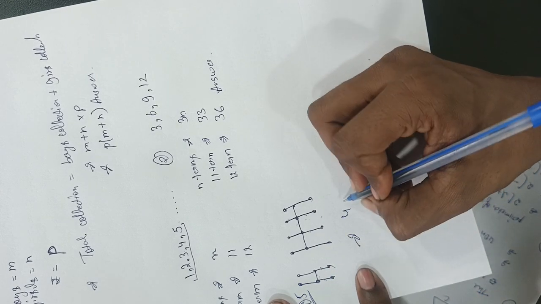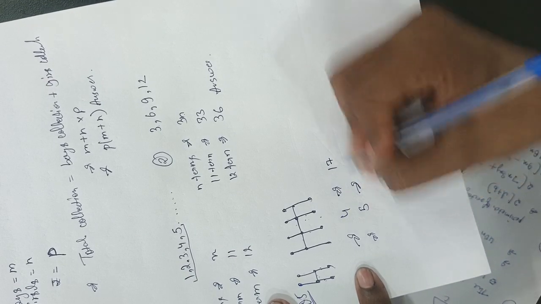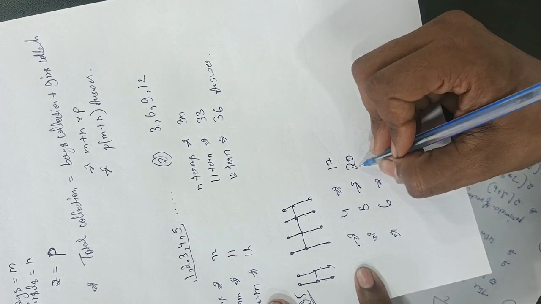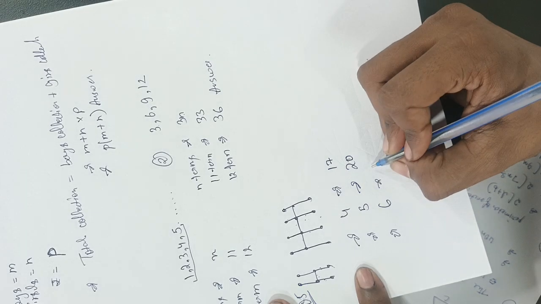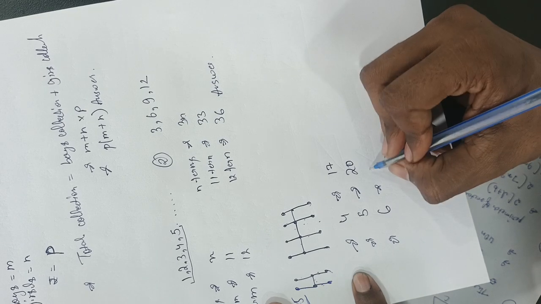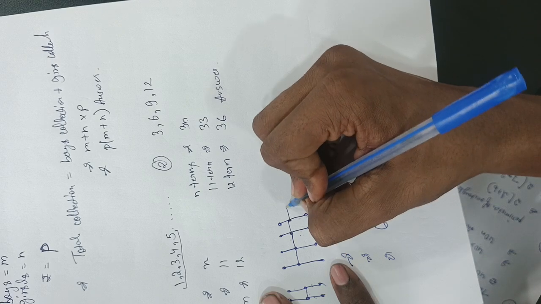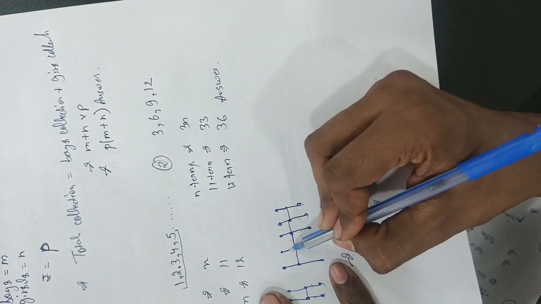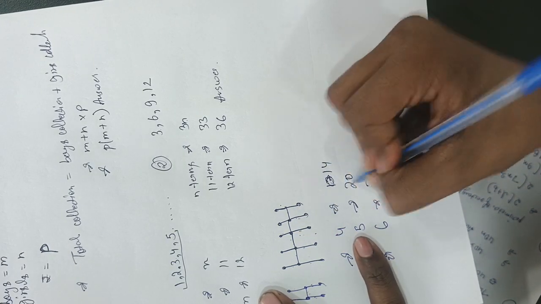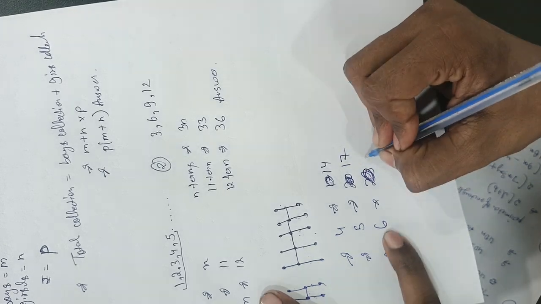For making 4, how many matchsticks will this require? That will be 17, and for making 5, again 3 plus, that will be 20. And if it is asking about 6, again 3 will be added, so here it will be 23. Okay, suppose this is 1 2 3 and now we have to make for 4. Now count 1 2 3 4 5 6 7 8 9 10 11 12 13 14, sorry, for 4 we will be using 14, for 5 we will be using 17, and for 6 we will be using 20.